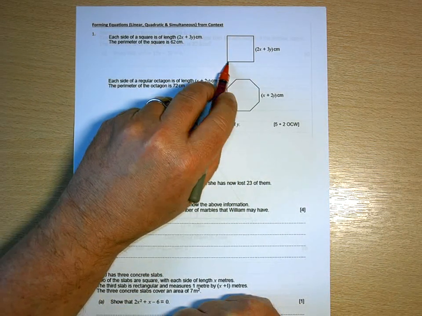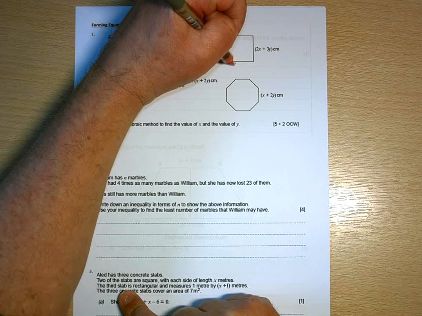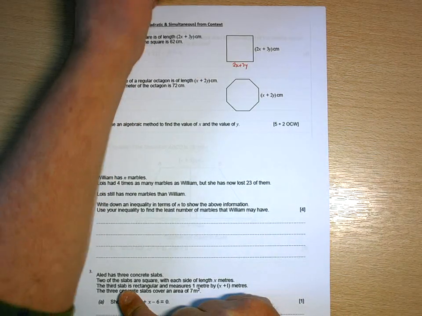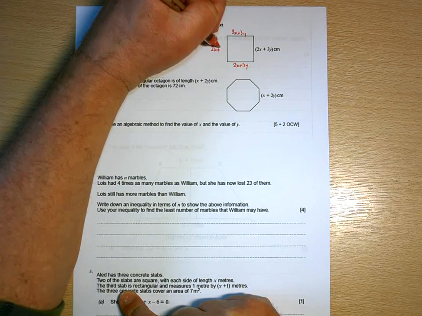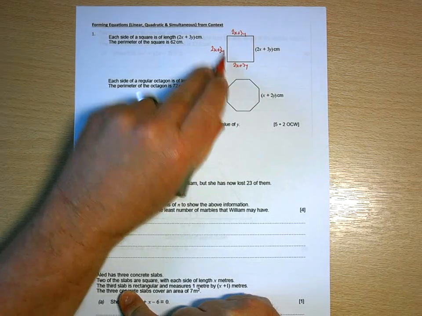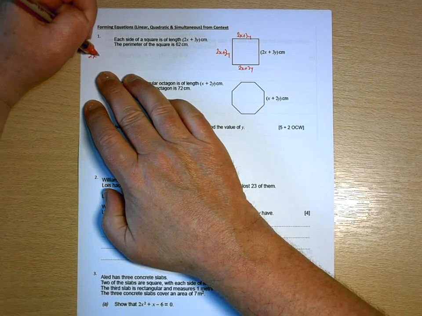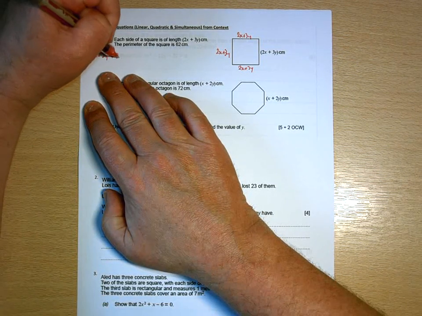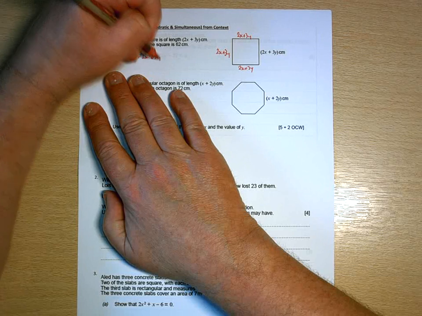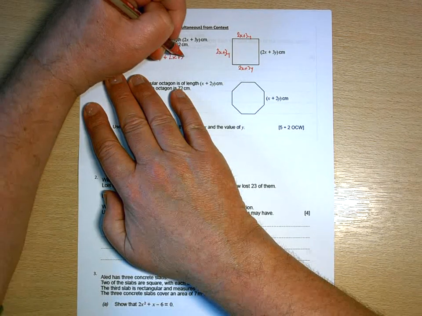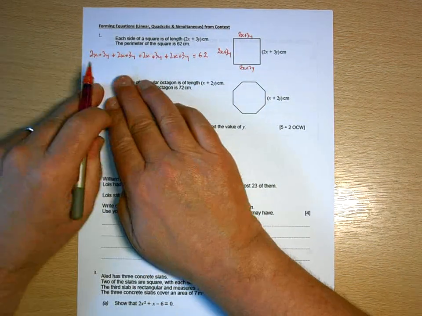So I know that to find the perimeter, I need to work out the total distance around the outside of the shape. So if I know that that is 2x plus 3y, and that is 2x plus 3y, and so is that, I know that if I add those together, it's going to equal 62. So if I write 2x plus 3y plus 2x plus 3y plus 2x plus 3y plus 2x plus 3y, it must equal 62. So that's formed my equation.